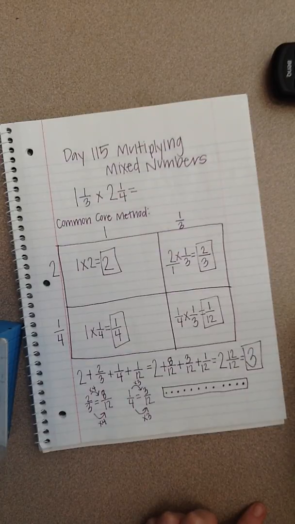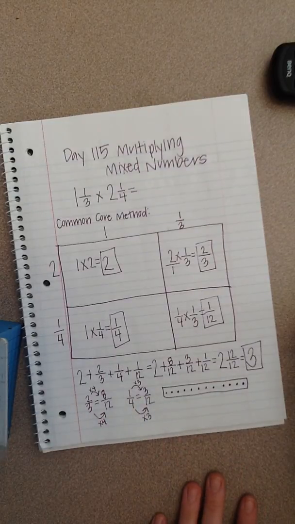Tomorrow we're going to work on another method, but we're going to be solving it with the same exact numbers so then you can see and compare. Please come back to class with any questions that you may have for me, and I'll gladly answer them for you. Thank you.